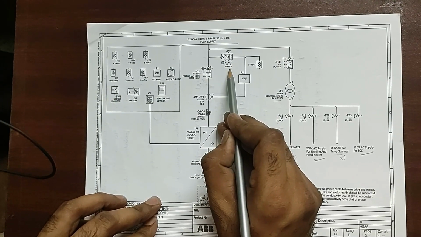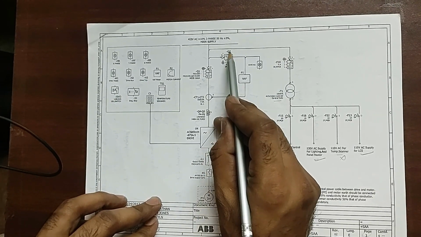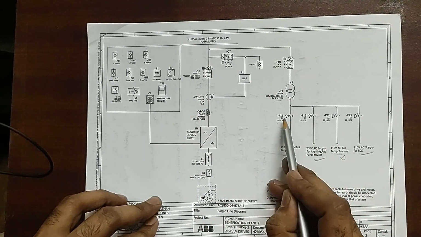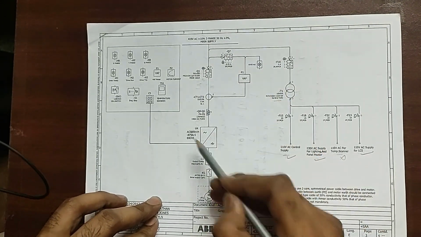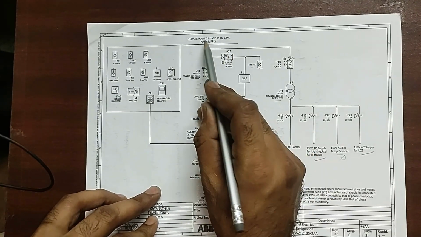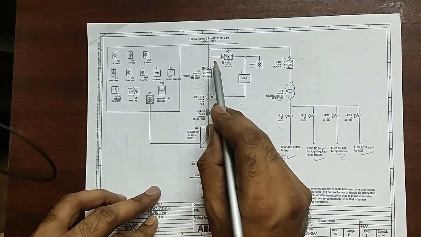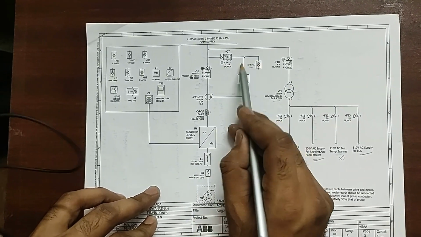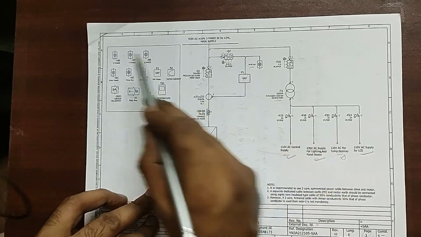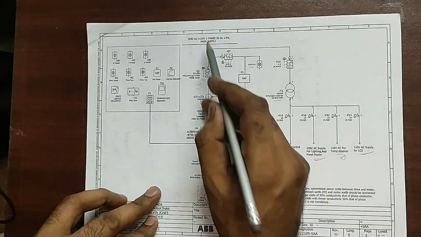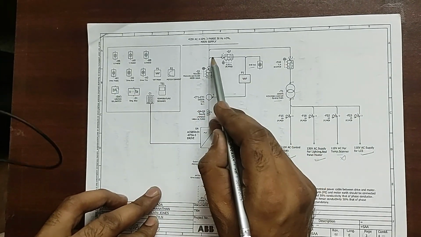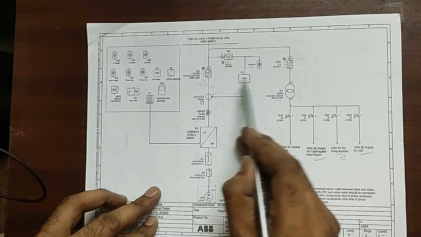Here we have 3-pole MPCB Q7. These notations are very important: Q7, F10, here F15. And from Q7, once we get the supply, once the ACB is on, here we'll get the supply and the indicating lamps RYB, all these 3 will glow. This has nothing to do with the drive running condition. Once it gets a supply, it will show the panel is getting the supply. The same MCB is connected with the VF meter.